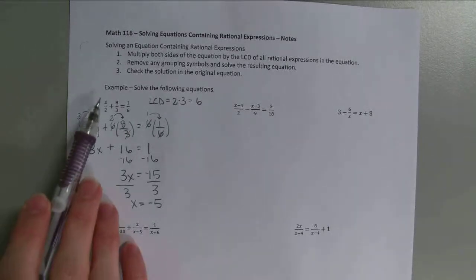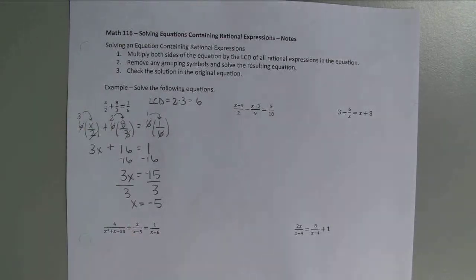What's different about this section versus chapter 13 when we did equations is we have to check our solutions. And what does that mean? We don't necessarily have to plug it back in and make sure the left equals the right, but that's what we did. We found x, so if we plug it in, negative 5/2 plus 8/3, if you hit equal, will equal 1/6. That's the whole idea.